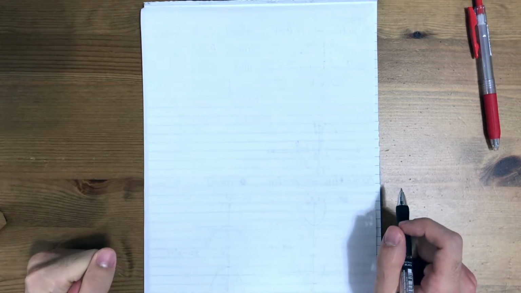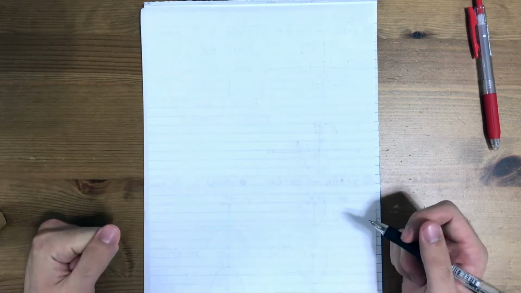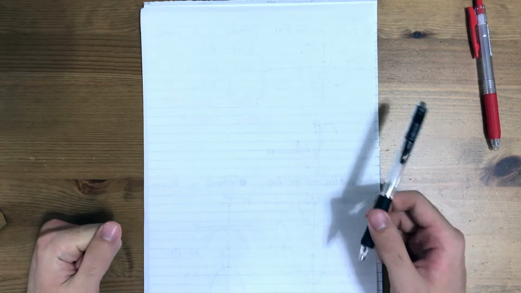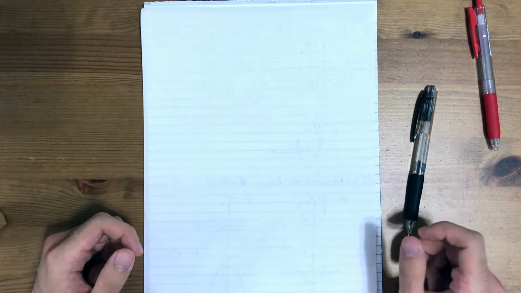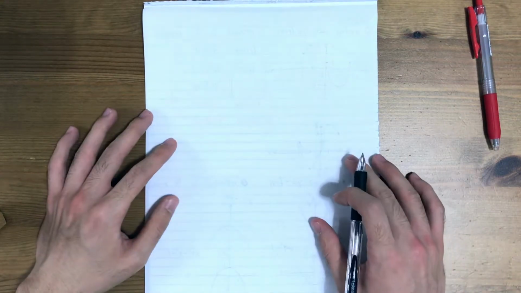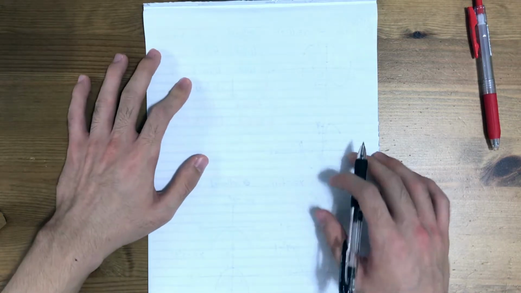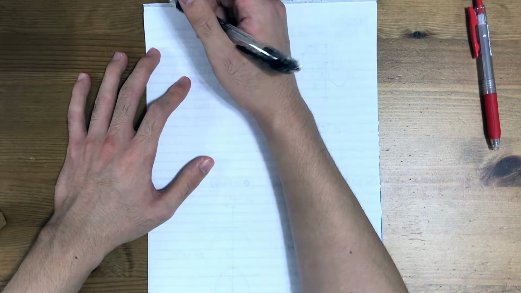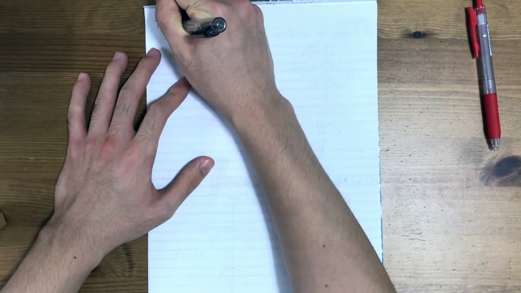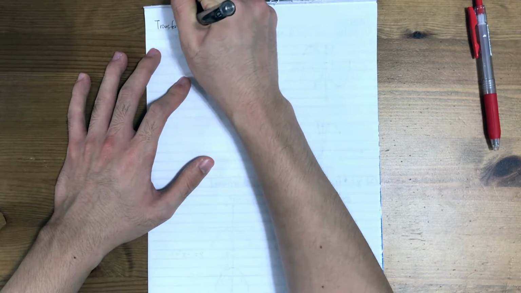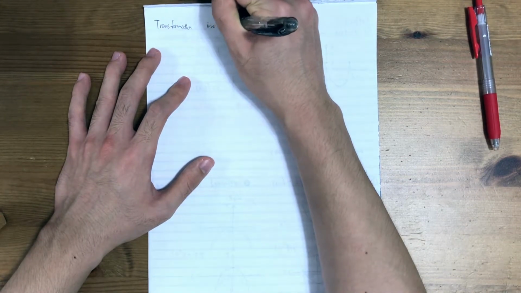In the SL transformation, we have seen almost everything for HL as well. The basic transformations like stretches and shifts are still the same for HL as well. For HL students, we need to learn mainly two more. So we're going to learn transformation involving modulus.